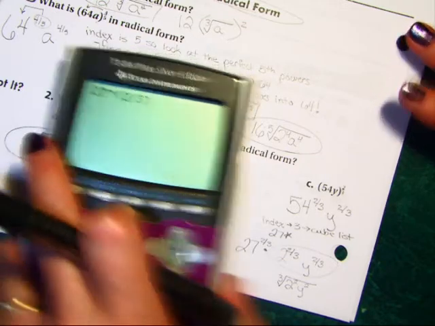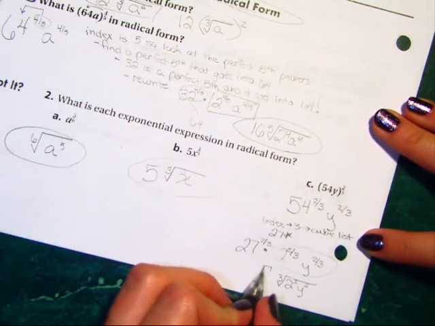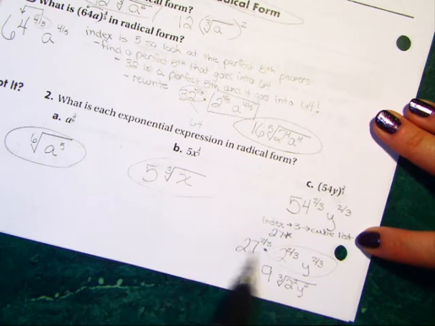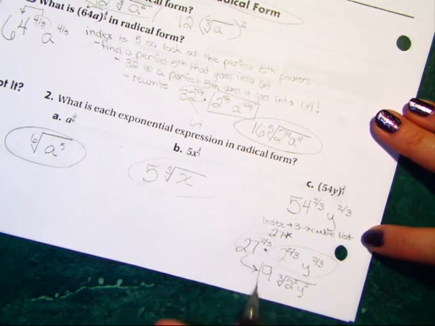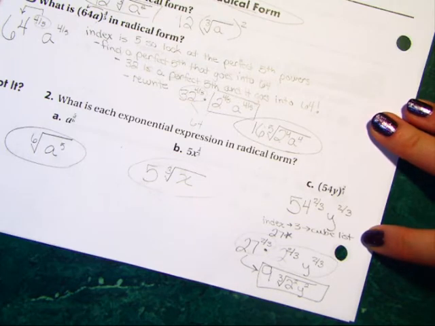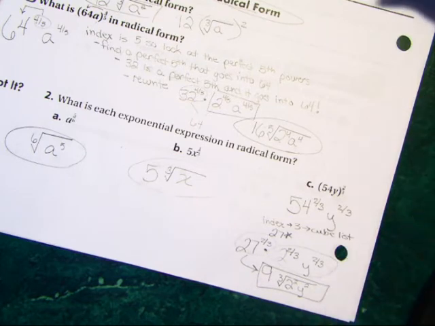There's the dogs again. So a big fat 9 goes on the outside because 27 to the 2/3 makes what, Mary? 9. Whew, now that is a reduced radical form. Hope you had a lot of fun with that.